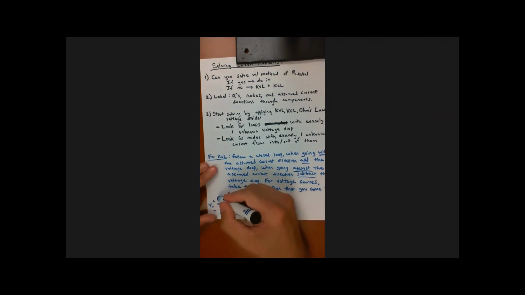Let's say we have VL. This is resistor 1, and this is resistor 2, and this is resistor 3. And who knows what else is in this circuit, all right? We could also have resistors up here and over here and over here.